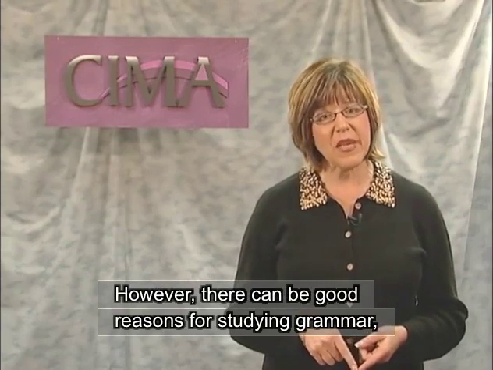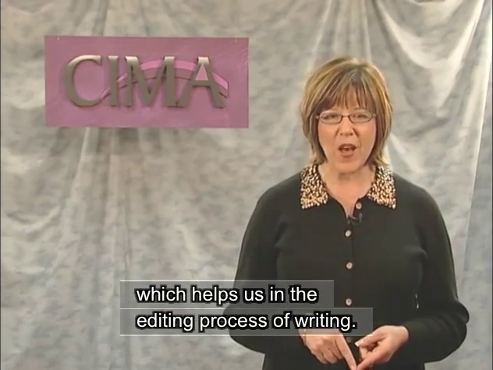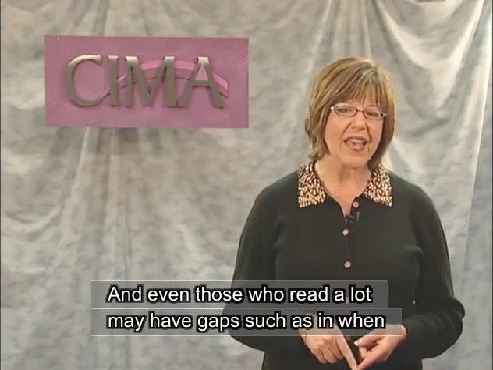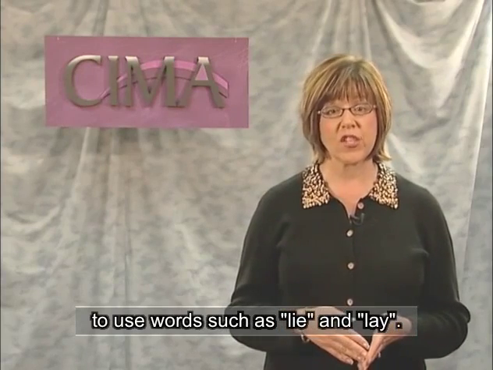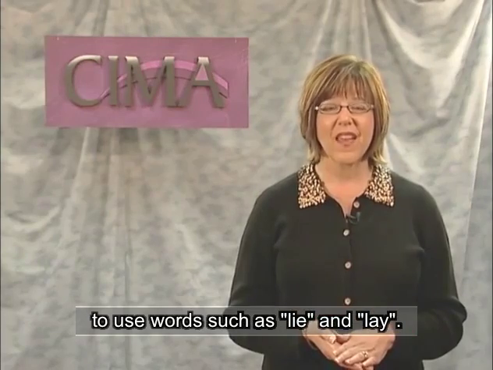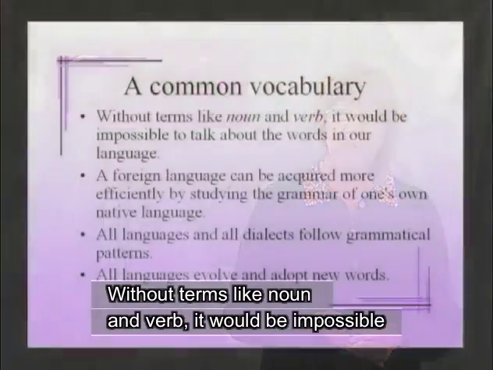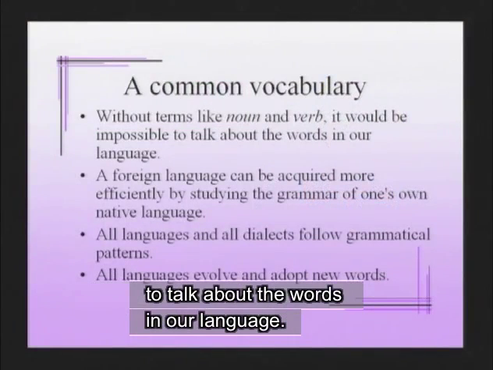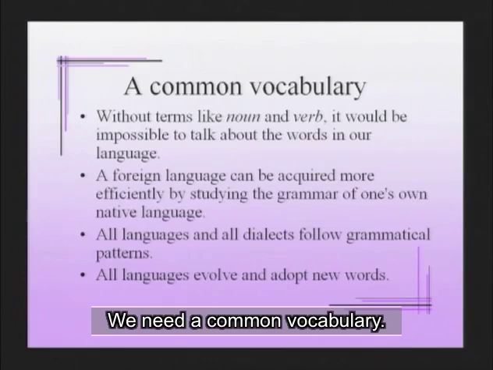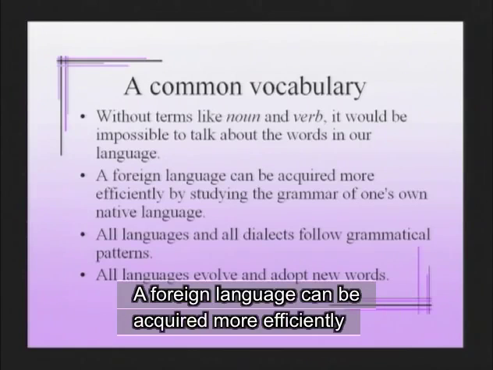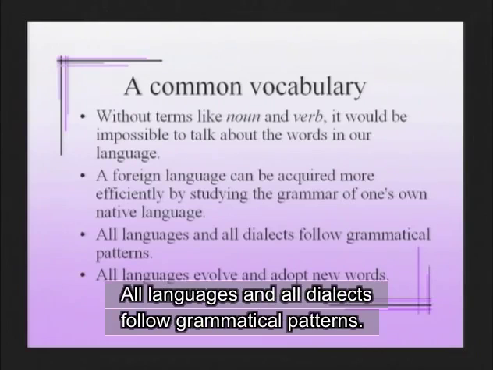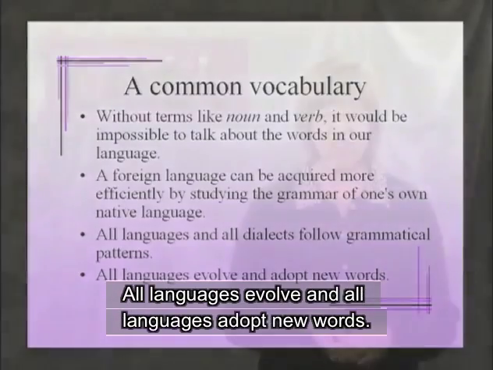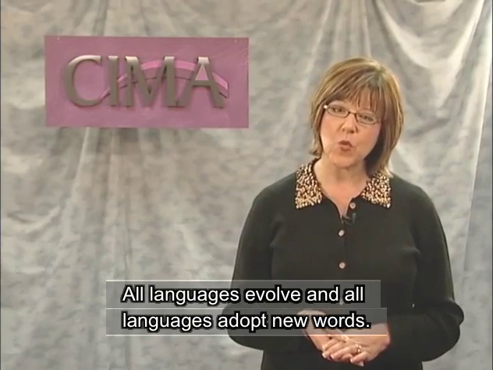However, there can be good reasons for studying grammar, which helps us in the editing process of writing. And even those who read a lot may have gaps, such as in when to use words such as lie and lay. Without terms like noun and verb, it would be impossible to talk about the words in our language. We need a common vocabulary. A foreign language can be acquired more efficiently by studying the grammar of one's own native language. All languages and all dialects follow grammatical patterns. All languages evolve, and all languages adopt new words.